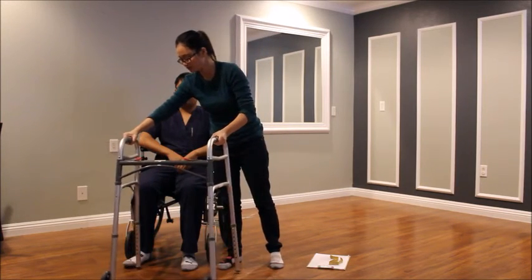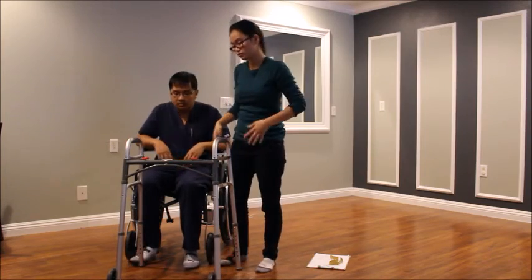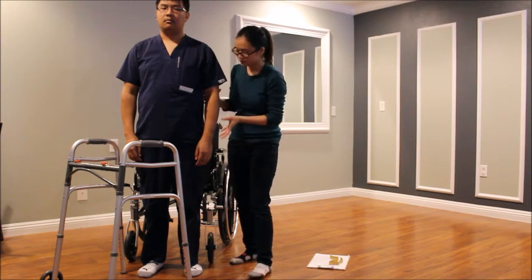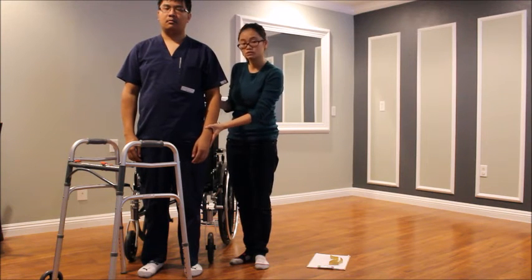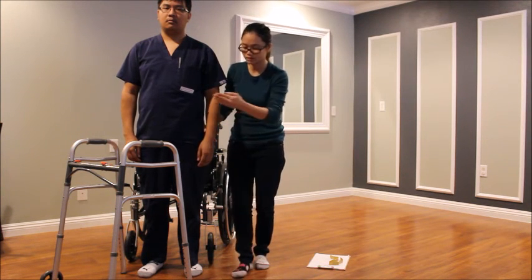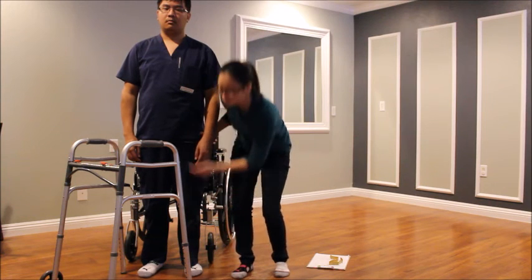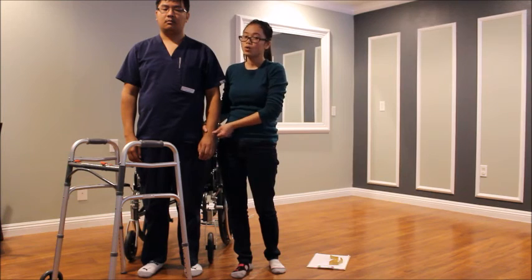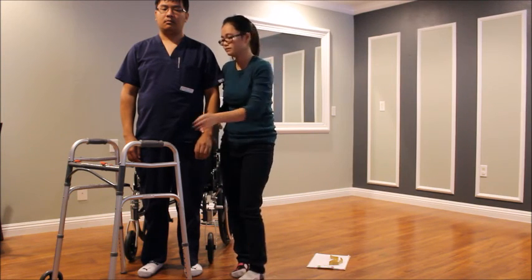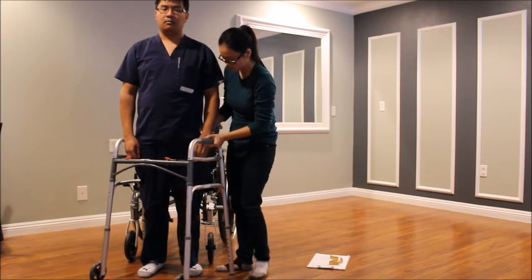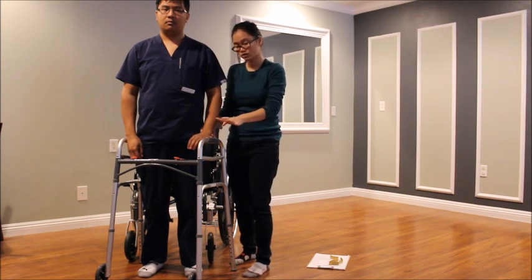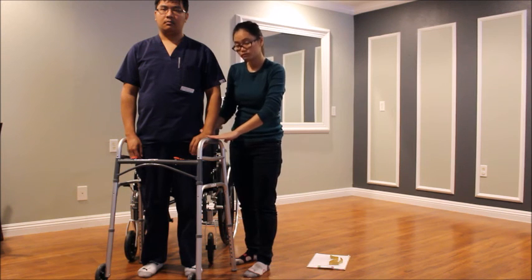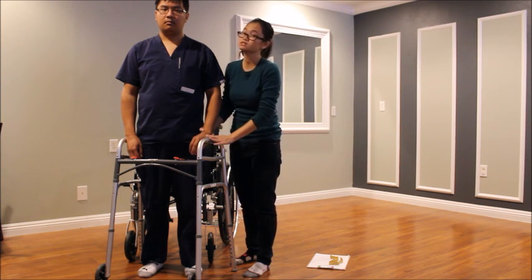So now I have him stand up in order to measure. Okay, have the elbow flexed a little, 20 to 30 degrees. And you measure from the bottom of the cane or the walker all the way to the styloid process or the wrist area. Okay. So you can see here it matches his wrist to the top of the walker right here. So this one is a good height for him.